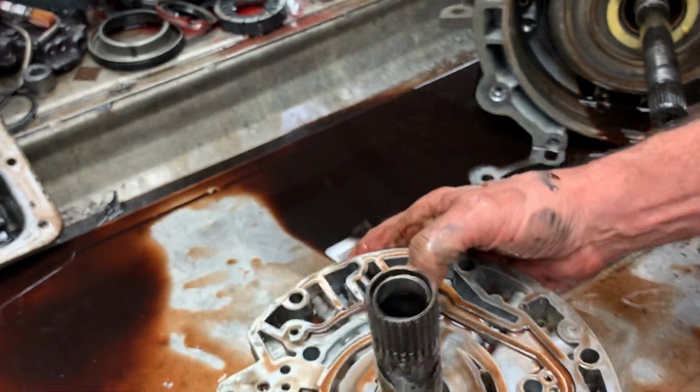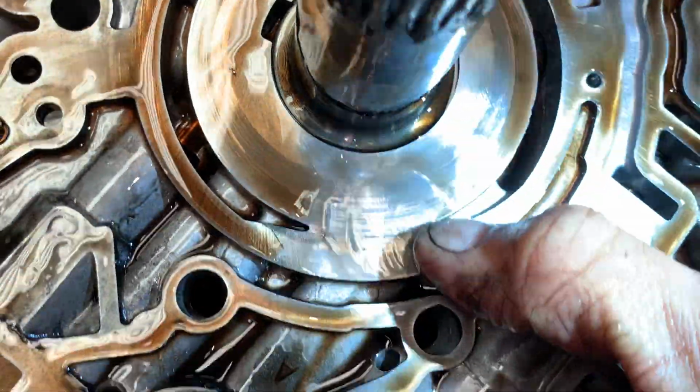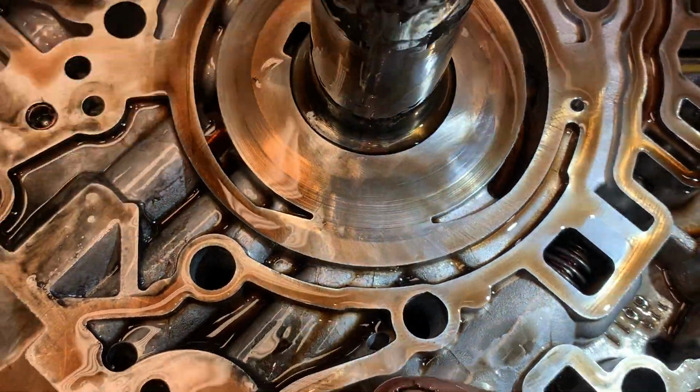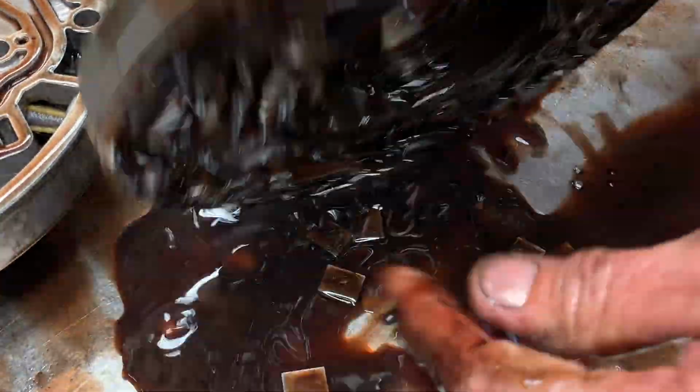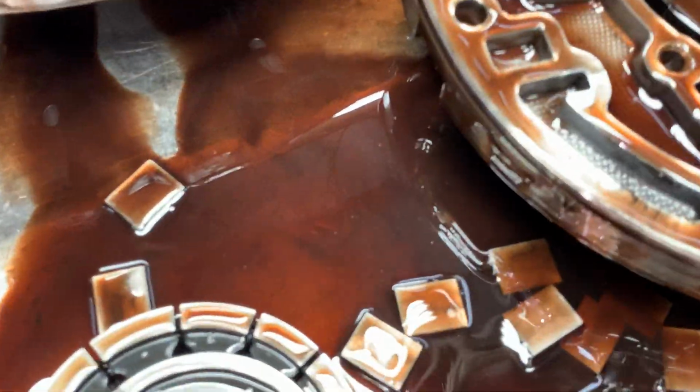So this pump here is destroyed. You can really feel the rutting through here. So much metal run through it. So it'll have to have another pump stator body there. So we can look at this. Let's see. I mean, you're just pouring out metal. Yeah.